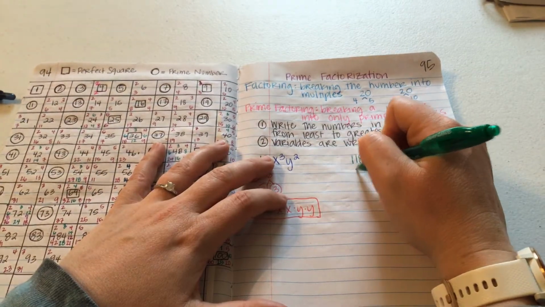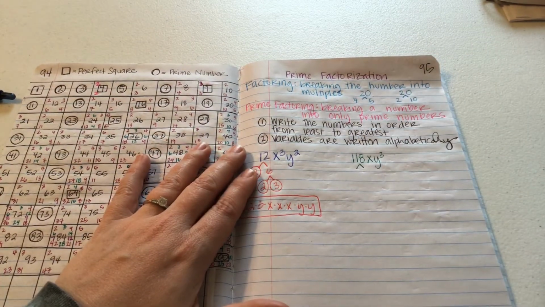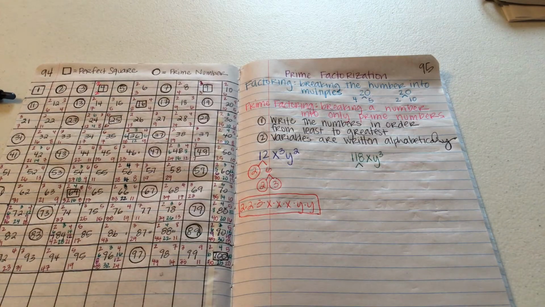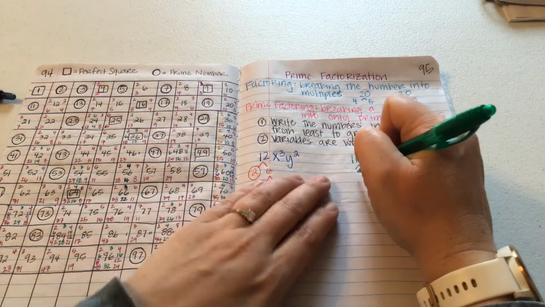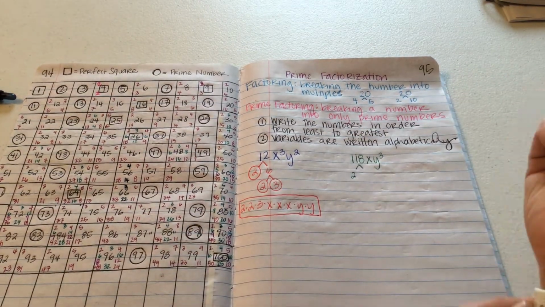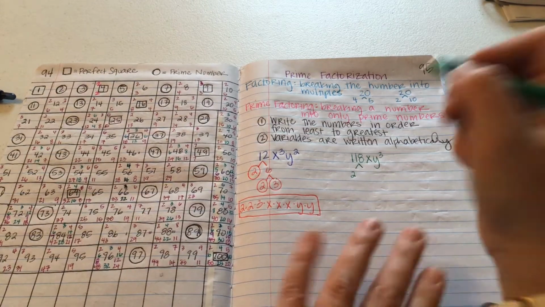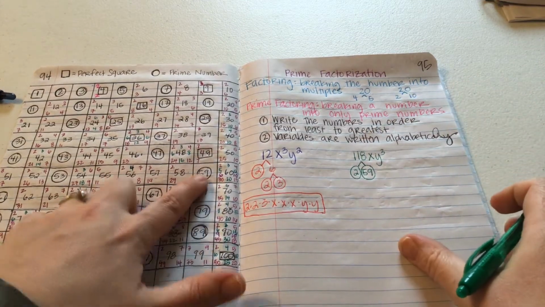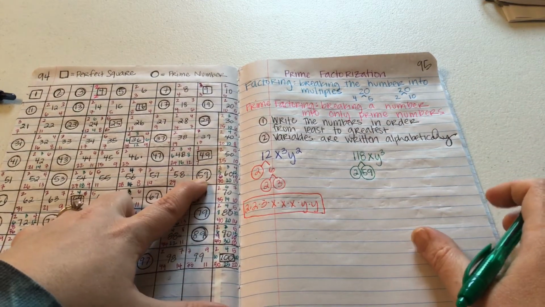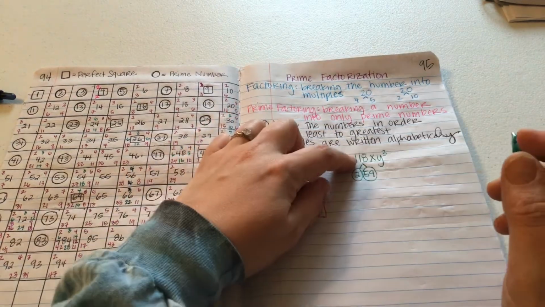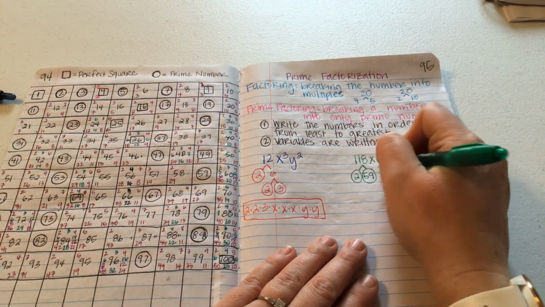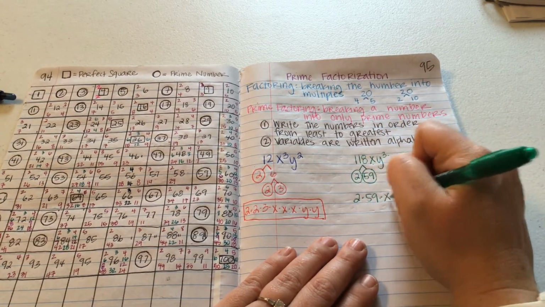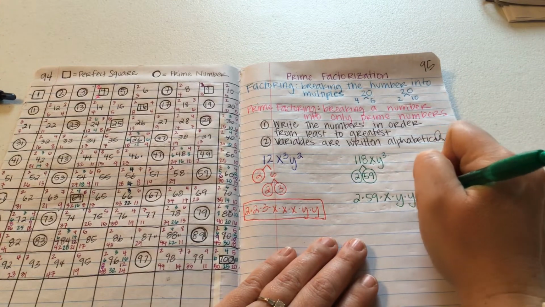But we can use our divisibility rules. I know that 118 is even, so 118 can be divided by 2. And 118 divided by 2 is actually 59. And I'm done because I look over here and 59 is a prime number. So the prime factorization of 118xy to the third is 2 times 59 times x times y times y times y.